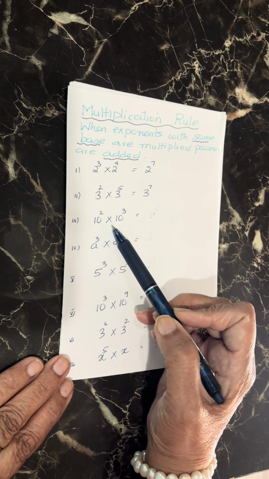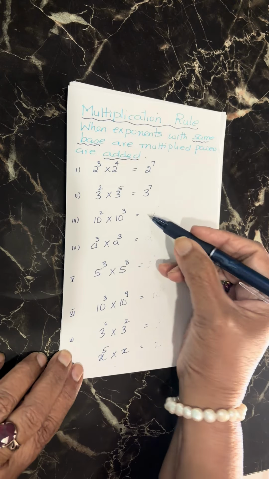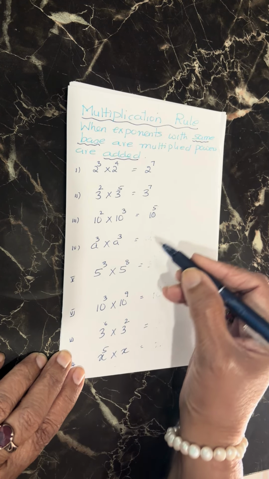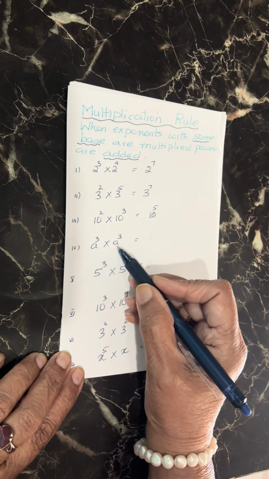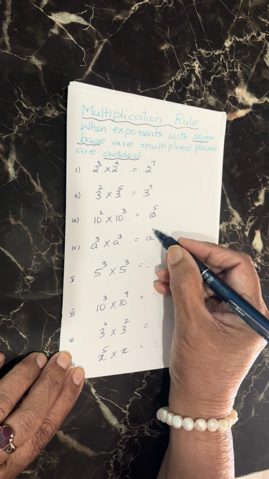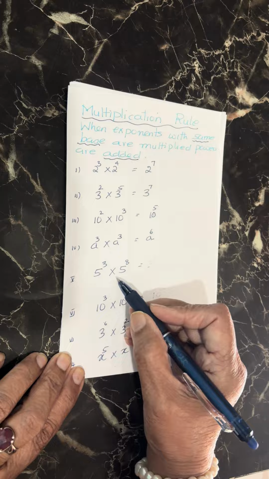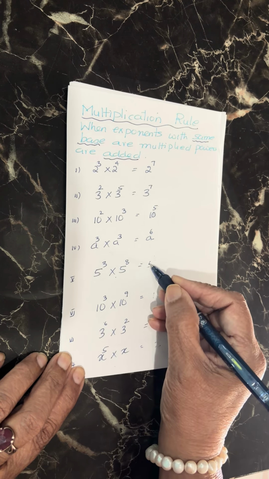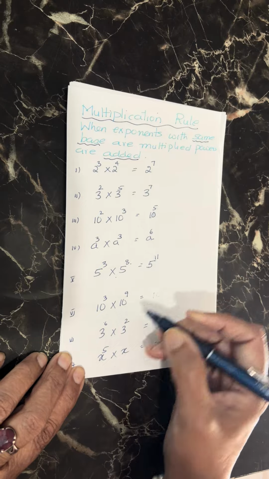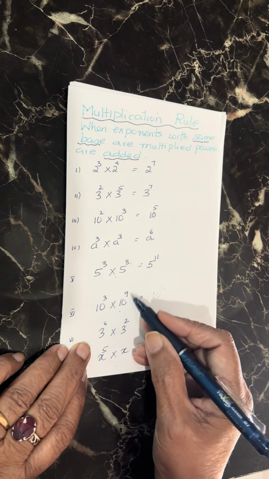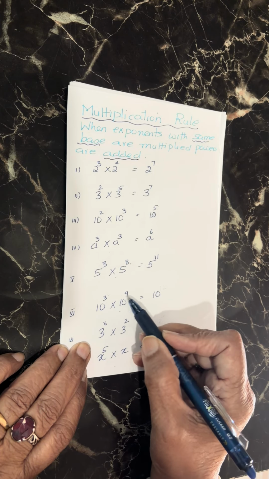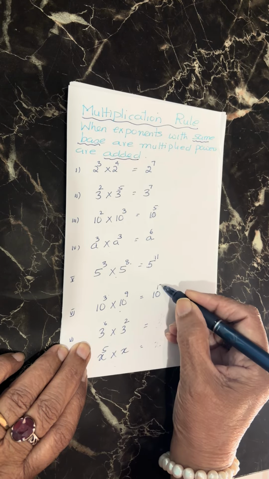10 to the power 2 times 10 to the power 3. So base is 10, and we add the powers. So 3 plus 2 is 5. Similarly, a to the power 3 times a to the power 3. So common base is a. Add the powers. 3 plus 3 is 6. 5 to the power 3 times 5 to the power 8. So base is 5. Add their powers. 8 plus 3, 11. 10 to the power 3 times 10 to the power 9. So base is 10, common base, and the powers are added. So 9 plus 3, 12.